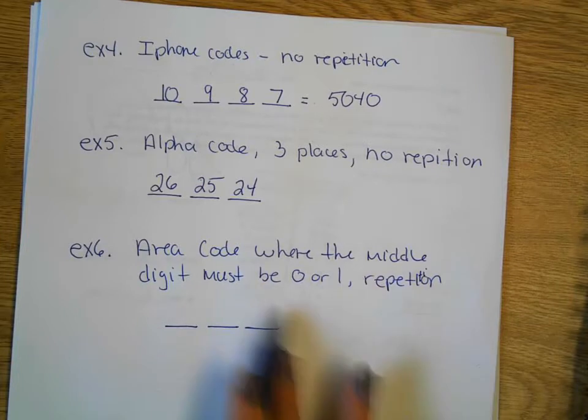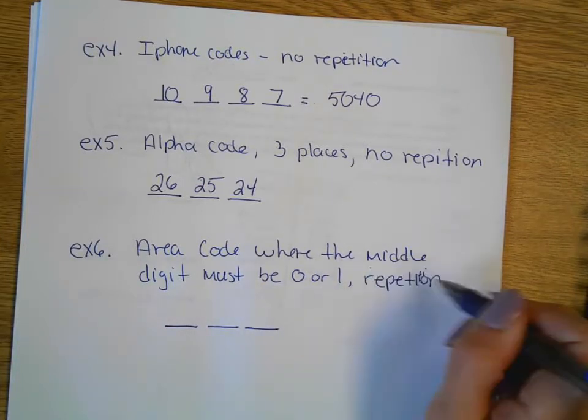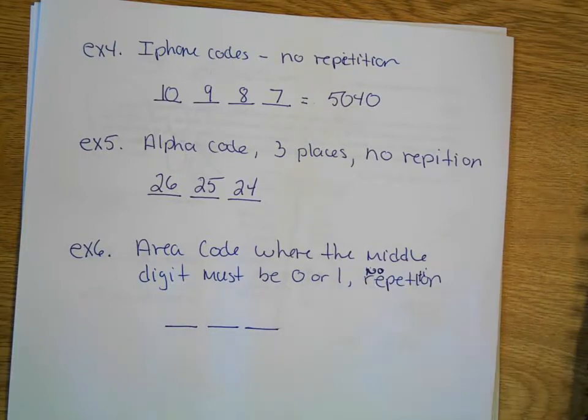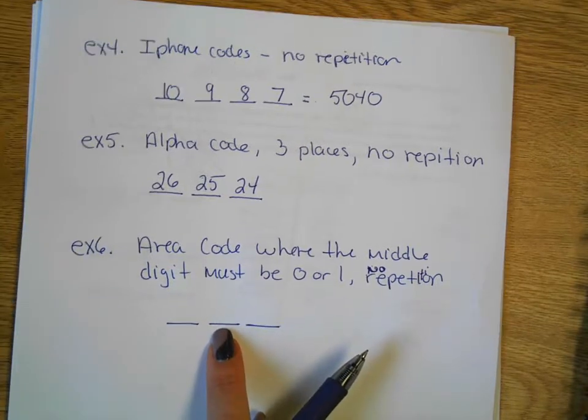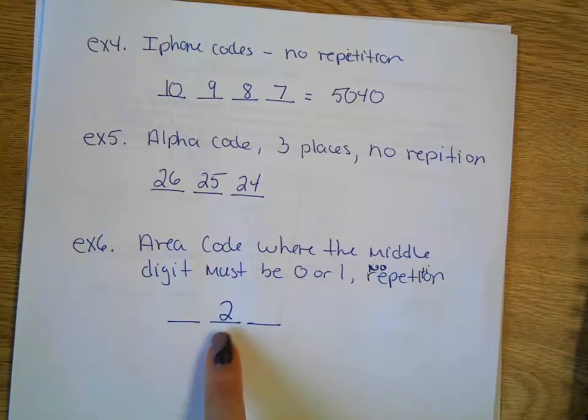So if your problem has any restrictions, which this one does, let's actually go with no repetition, because it'll make it a little more challenging. Go to the spot where there's a restriction. Where's my restriction at? On this middle one. So how many options do I have for this middle one? 2. So I've picked a number to go there. Now it doesn't matter, because when I multiply, it doesn't matter where I start multiplying.